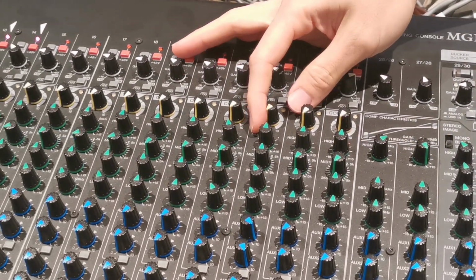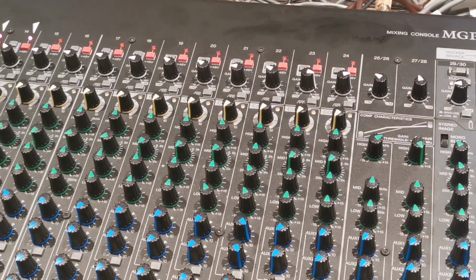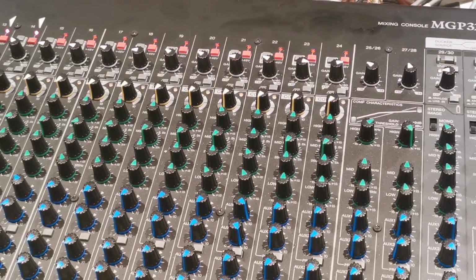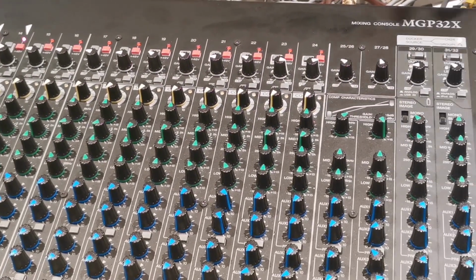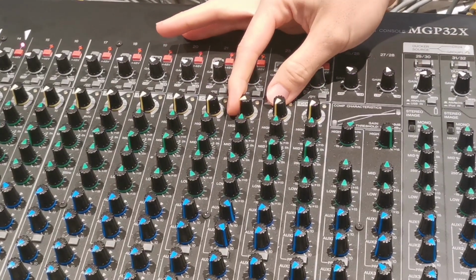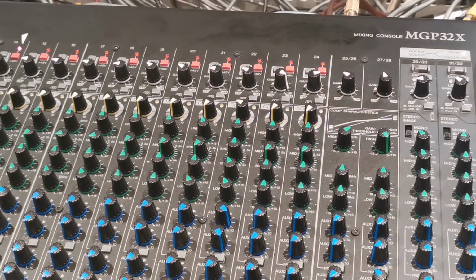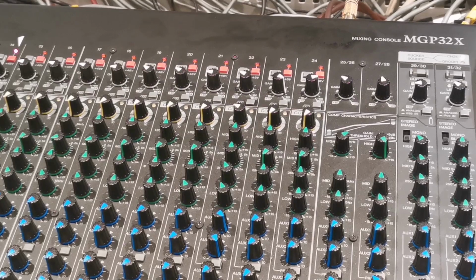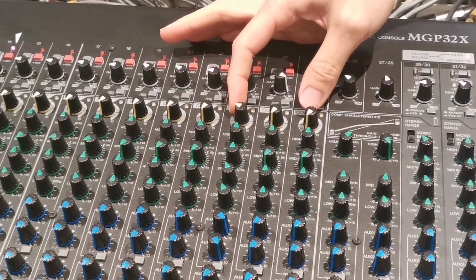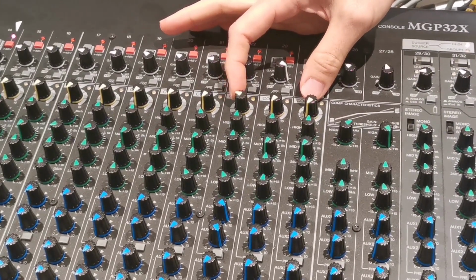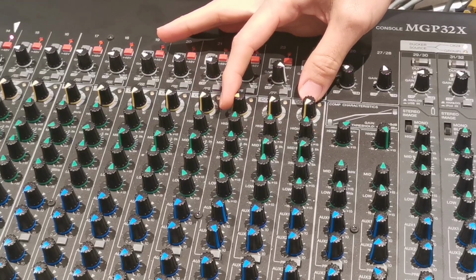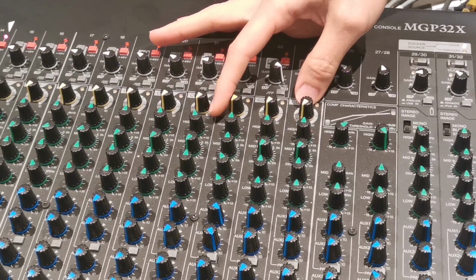So what I want to do is, if overall somebody on stage is singing very softly, then I will make it higher a bit so that when they sing softly, I can still hear them. But if the person is already screaming, then I don't need to turn it up so high, right? So this is what the compressor does.